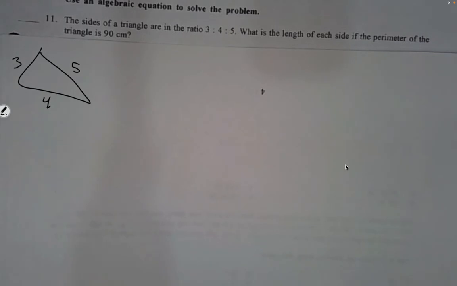I'm saying that the sides are ratios. That means you have to put a variable in them. That's where that comes in. So you're just going to add those sides up because a perimeter, what do you do with a perimeter? You add them up. But it's not 3 plus 4 plus 5. It's 3x plus 4x plus 5x equals 90. What is 3 plus 4 plus 5?